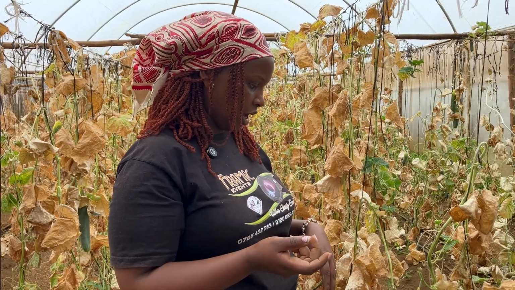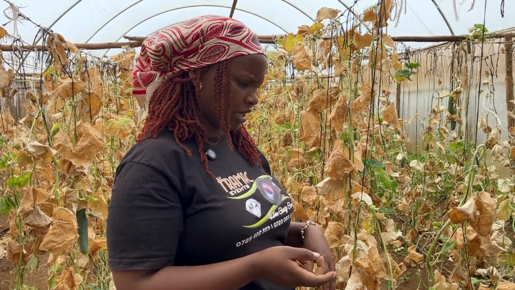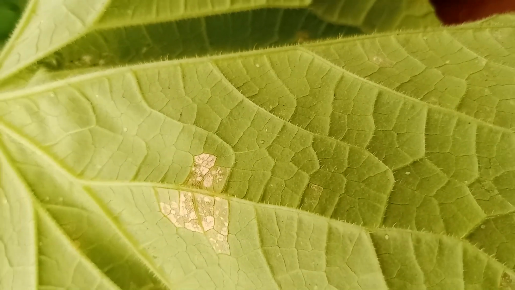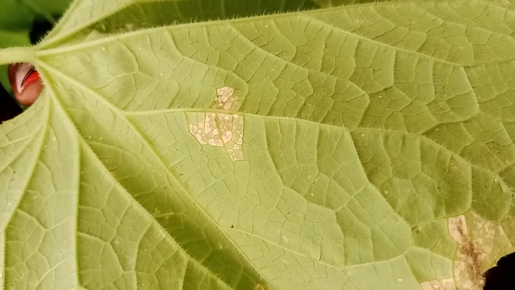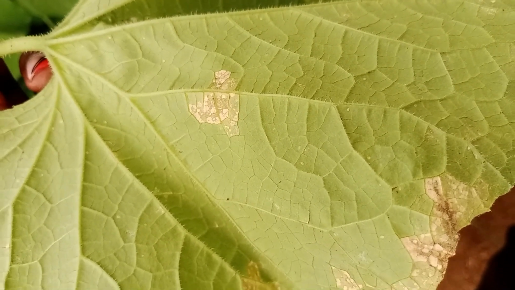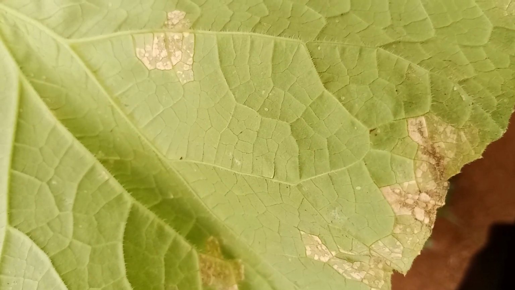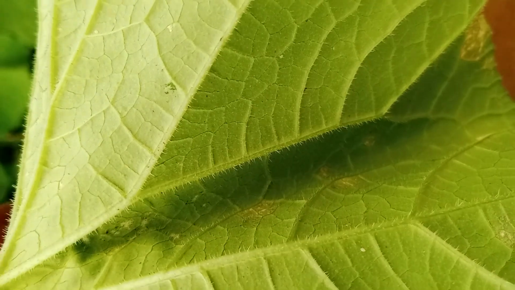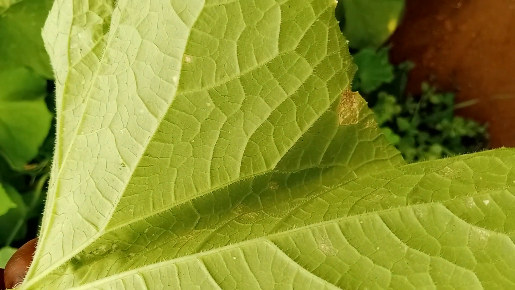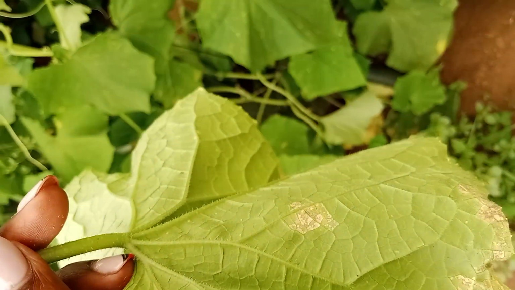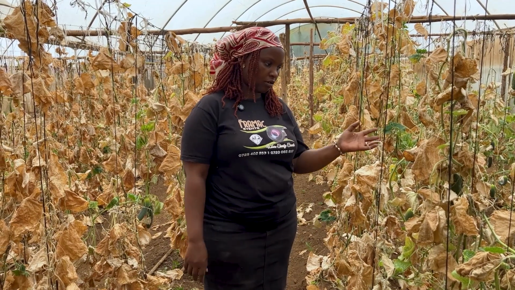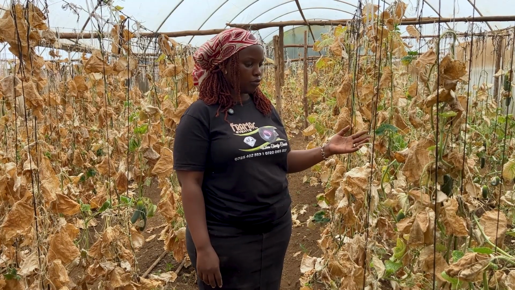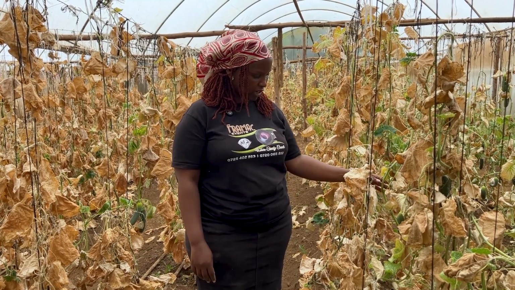The other pests that maybe you can find, but for us have not been a challenge, are aphids, though sometimes they can also infest. And we also have the red spider mite, which is still another stubborn pest. Red spider mite, I don't have an example here. All those pests have been a challenge to us at one time or another. But there is a way you control them. Out of experience, we've learned ways to control them.